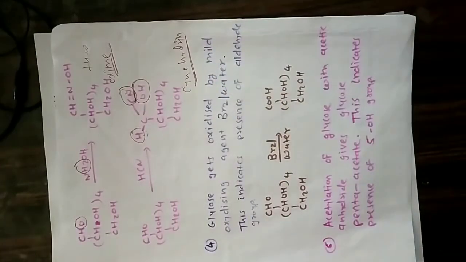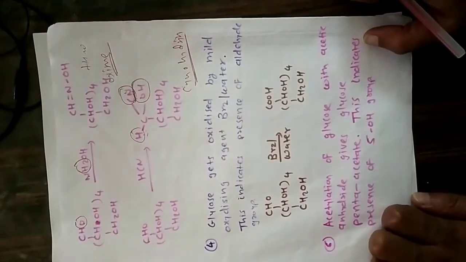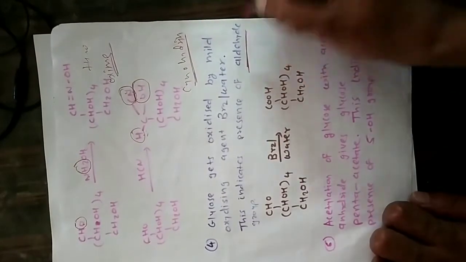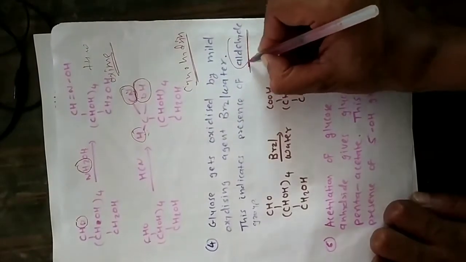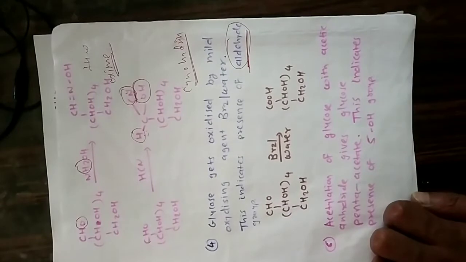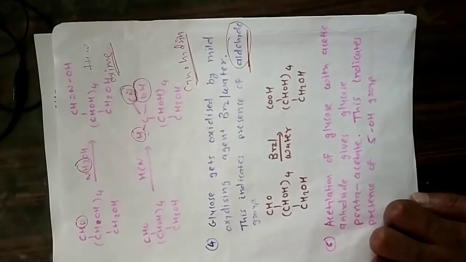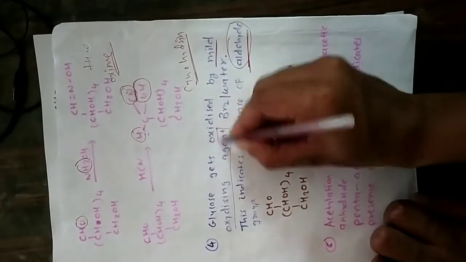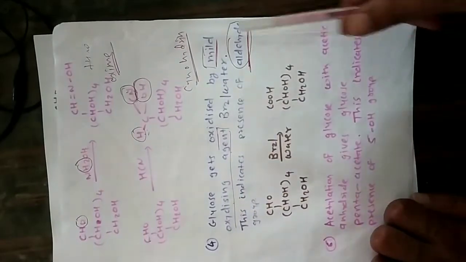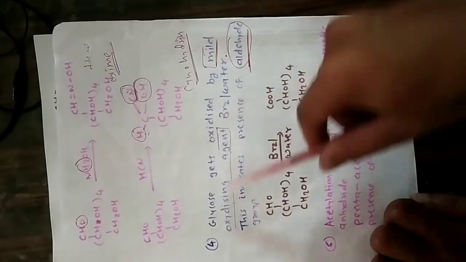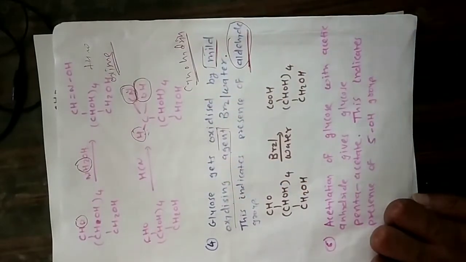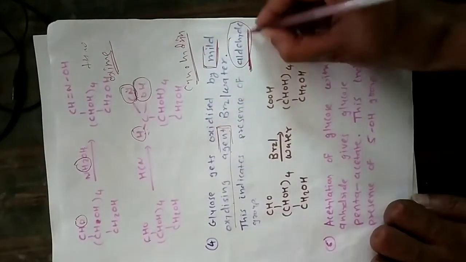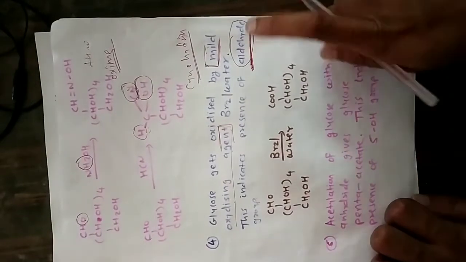Now next proof, 4th number: glucose gets oxidized by the mild oxidizing agent Br2 water. This indicates the presence of an aldehyde group. Now we have the C double bond O group and we have this aldehyde group, so we can say that our C double bond O is from the aldehyde group. Now you can see when glucose is oxidized with a mild oxidizing agent, this word mild oxidizing agent is important here. If glucose is oxidized in the presence of a strong oxidizing agent, then it must have C double bond O as a ketone group. But here the mild oxidizing agent is there. That's why we can say that there is no ketone group in the structure, there is an aldehyde group.